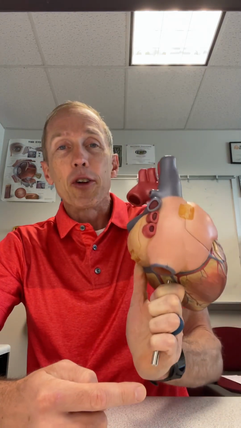Hey folks, we're going to do a quick video on this heart model right here. So starting with some very basic stuff about this heart, about this blood pump. Here is the apex of the heart. If we spin it around, we've got the base.